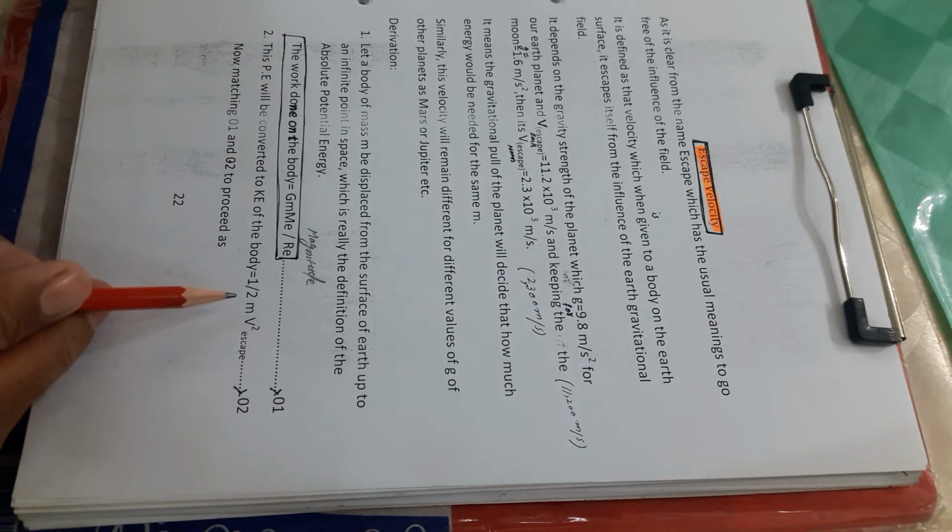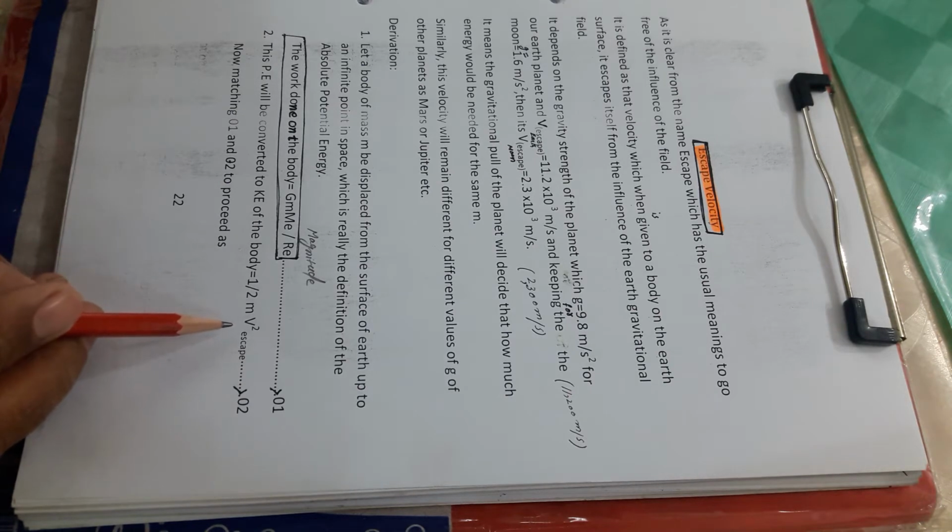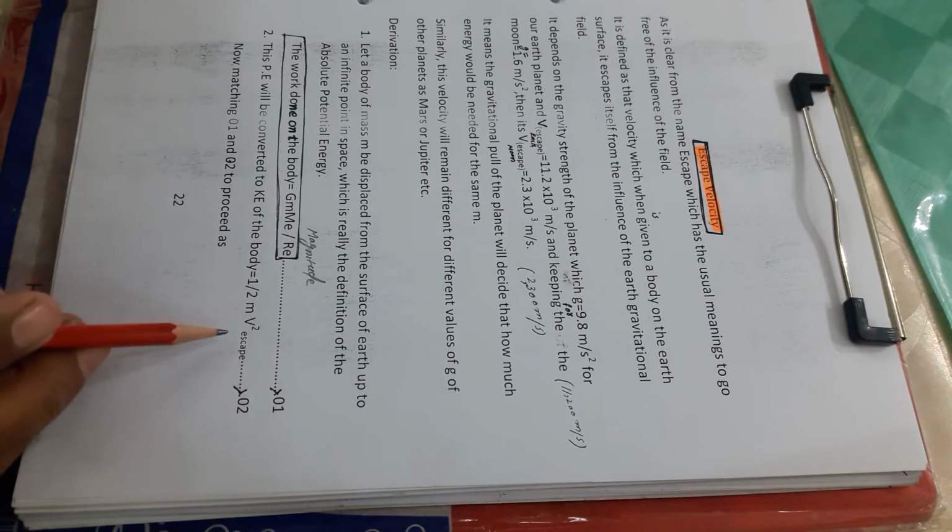And kinetic energy, you know, it is that energy which is given to a body due to its motion, and this is 1/2 mv². Very familiar equation. And in 1/2 mv², v is the escape velocity, as we are interested in the escape velocity: that velocity which is given to a body so that the body will escape from the gravitational pull. So we are interested in this one.